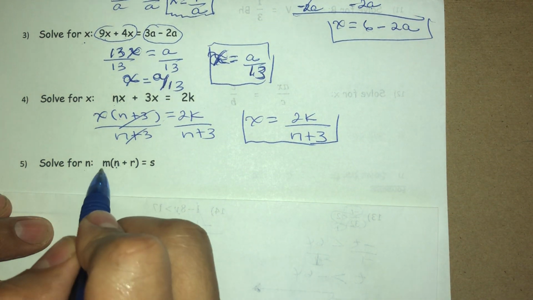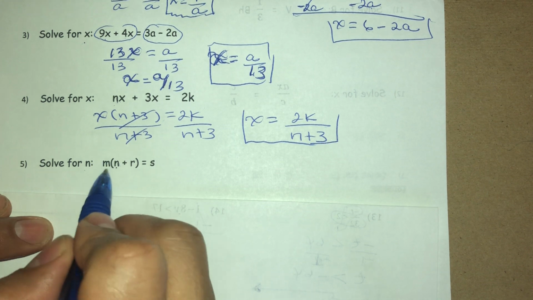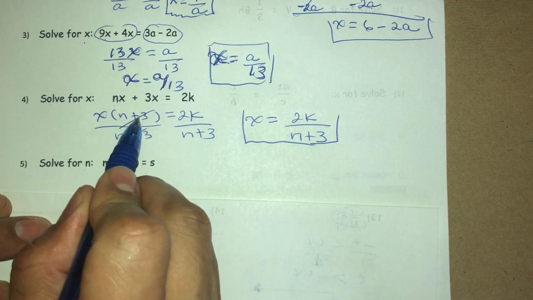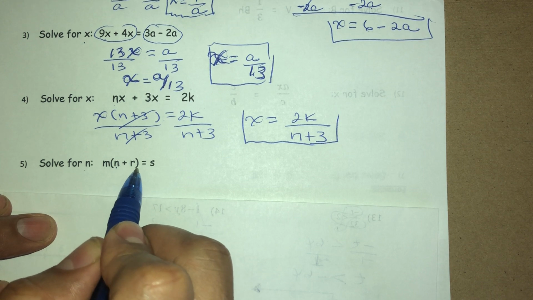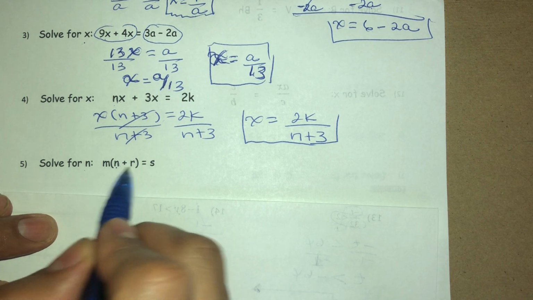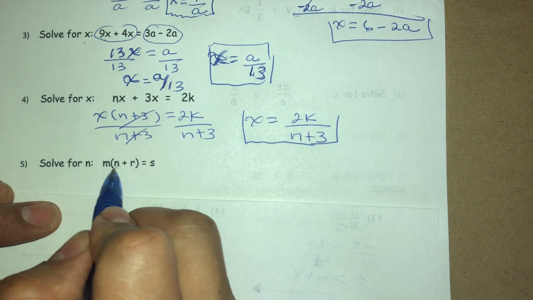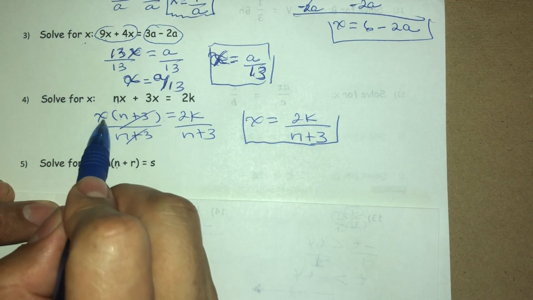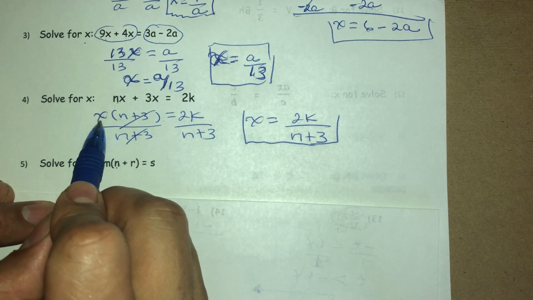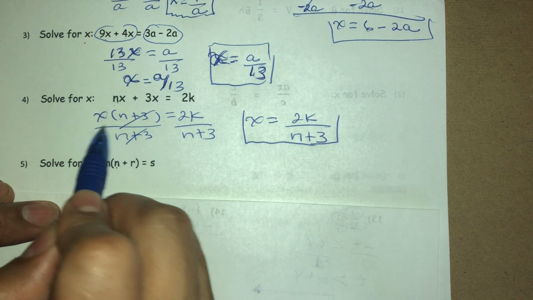Okay, guys, look, this one is similar to that one, but now I'm giving it to you in this format. I know that most of you are going to multiply, to distribute. And that will be wrong because you don't have to multiply. We need to leave the n alone. So look what I did here. I needed to leave the x alone. So I divided by n plus 3 and the x was alone.